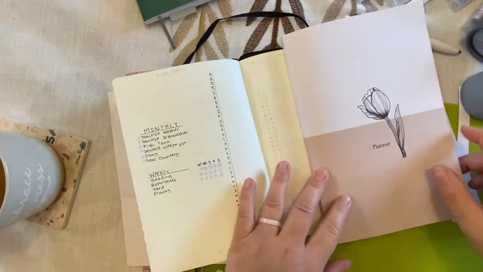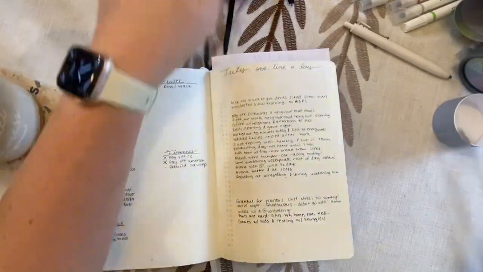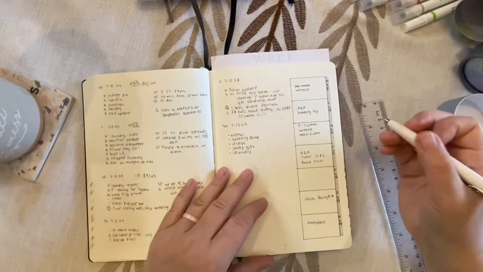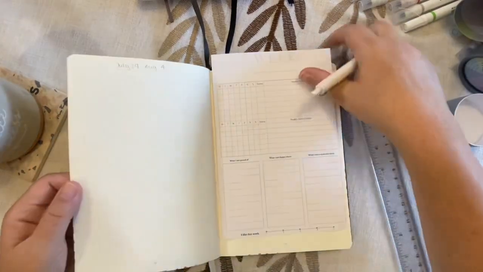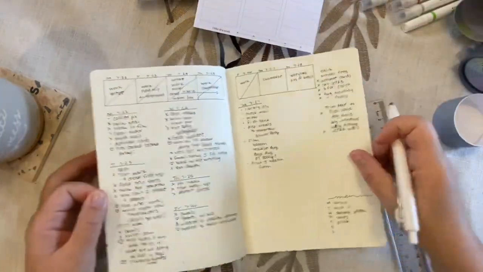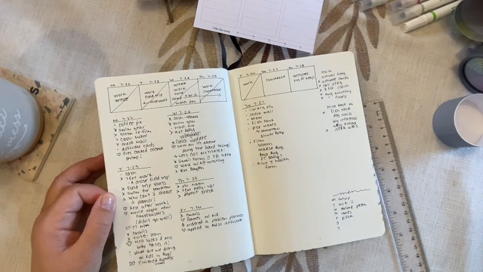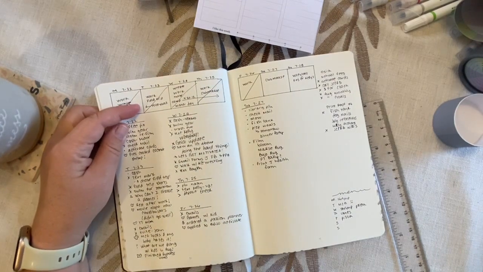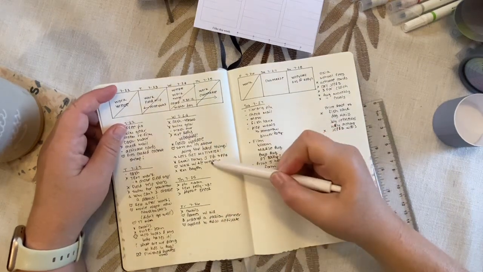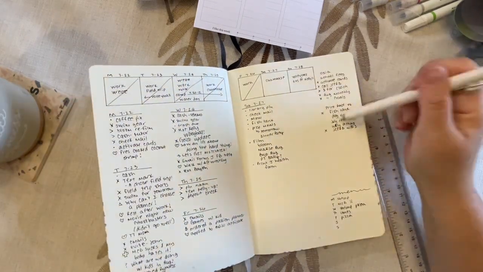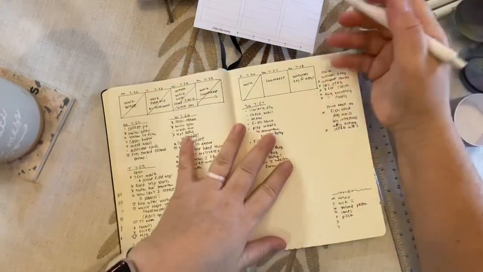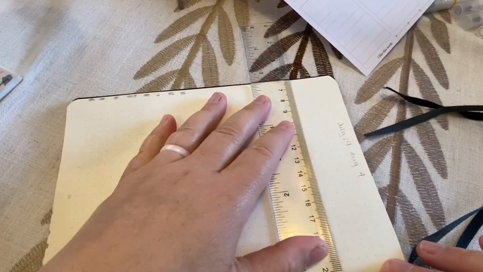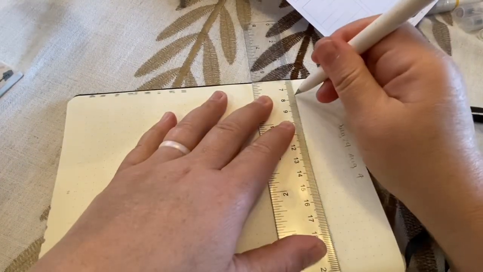All good questions. We're going to skip monthly. Let's go ahead and just set up my next week. I really liked the way this worked for me. I had all of my time sensitive stuff up here. I had all of my rapid logging down here. I had my weekly task, and I had my menu down here. So I think this is what I'm going to do.